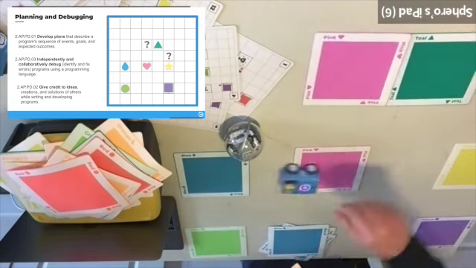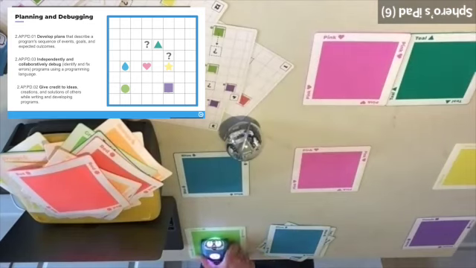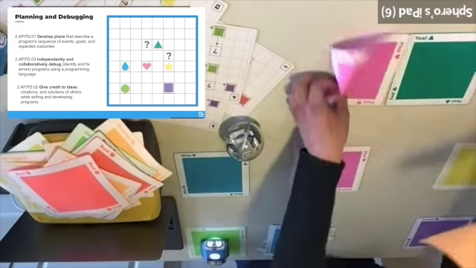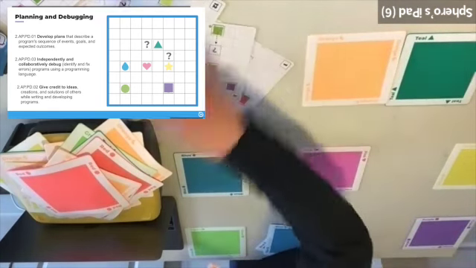I'm laying down this pink color tile. Doesn't work. I'm going to lay down this orange color tile. That doesn't work either.